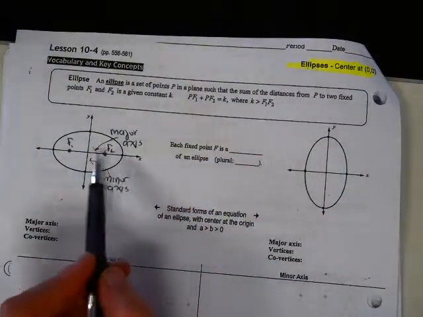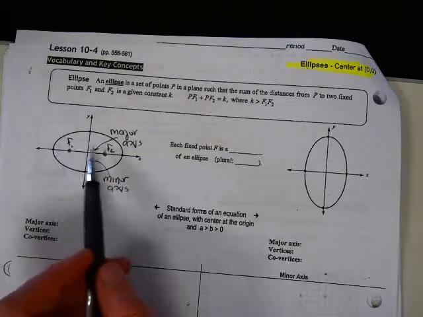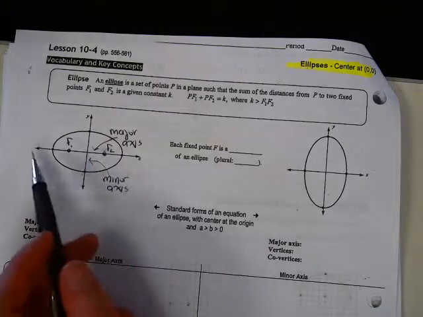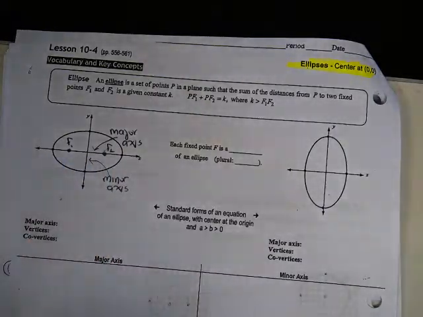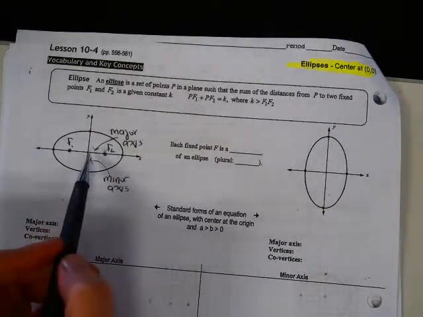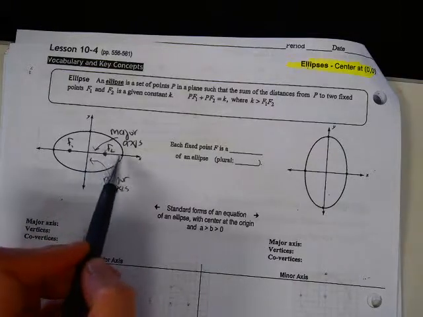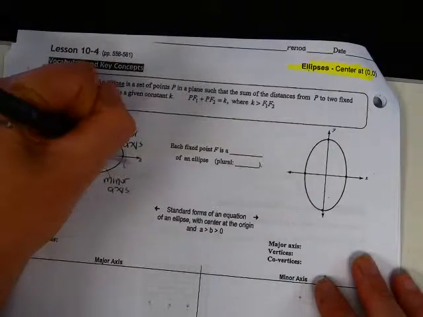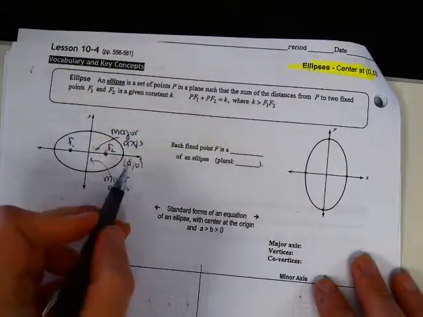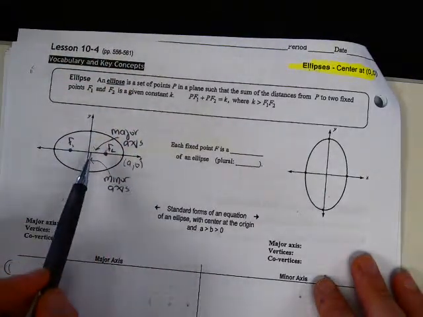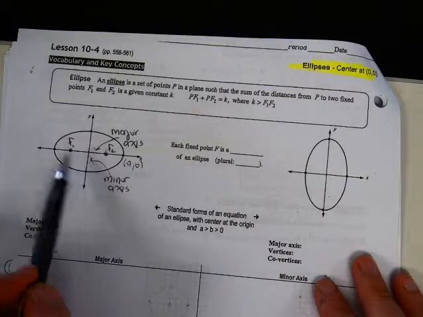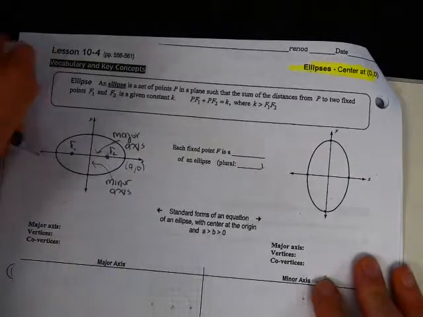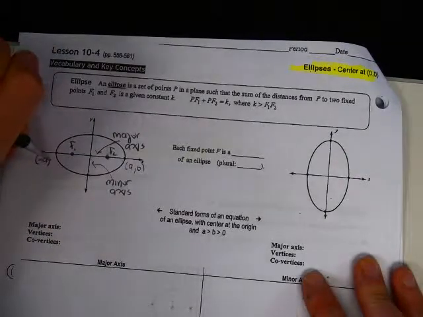Now, the endpoints here on the major axis are called my vertices. Okay, and the distance from center to vertex is distance A. So this coordinate I'm going to label A, 0. And once again, the distance from center to vertex is A. So I'm going to label this point negative A, 0.